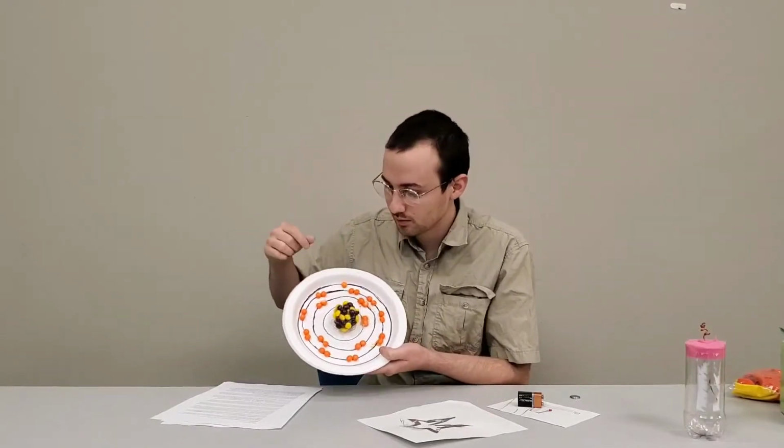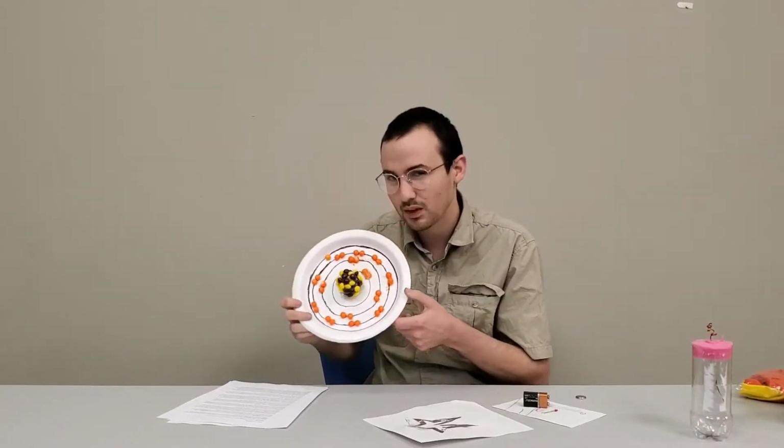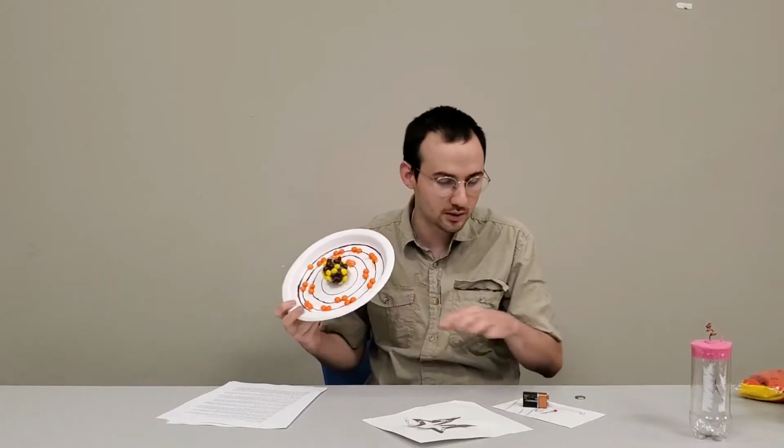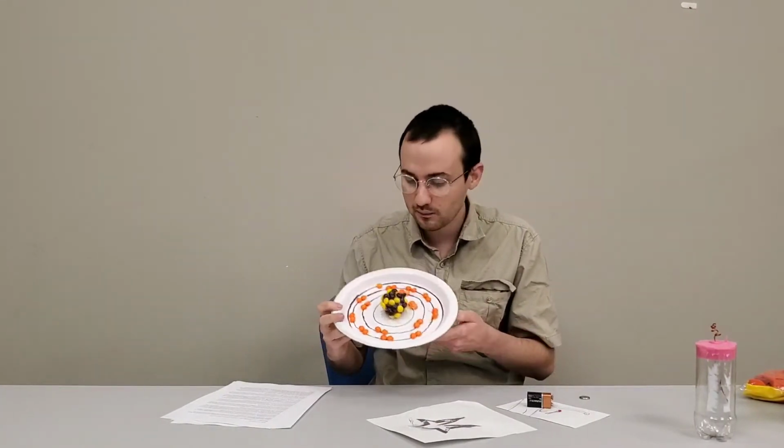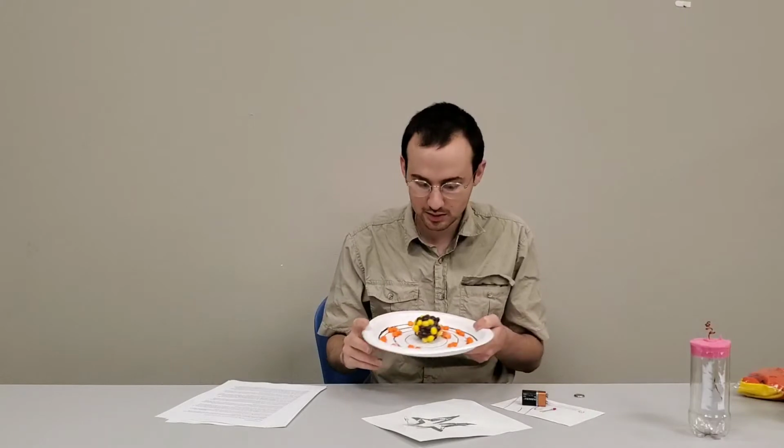In the case of this atom, this is what copper looks like. We're not using any copper right now, but that's what's in most of the wires that run through our houses, because it's very good at conducting electricity.